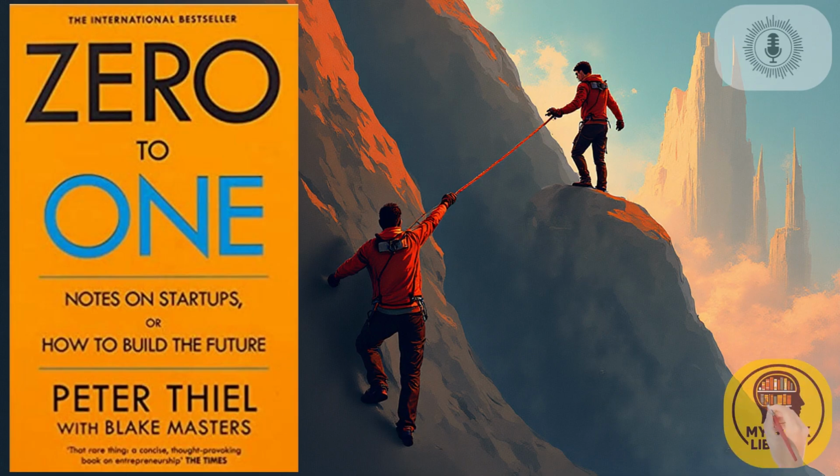This book is a challenge to every entrepreneur, thinker, and builder. Will you spend your life competing in a world defined by others? Or will you take the riskier, more rewarding path of creating a new world of your own design? The choice between 0 and 1 is the choice between stagnation and progress, between the known past and the invented future.